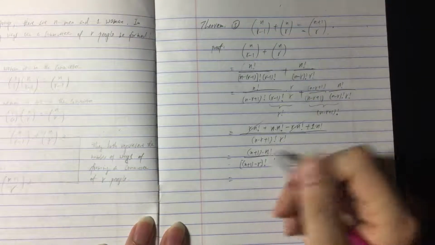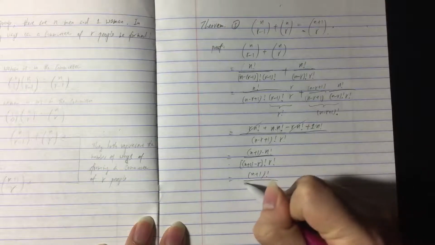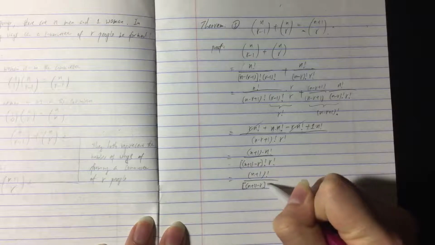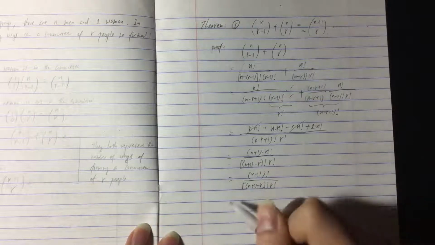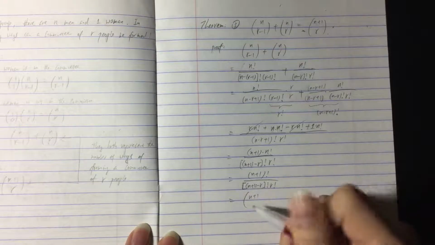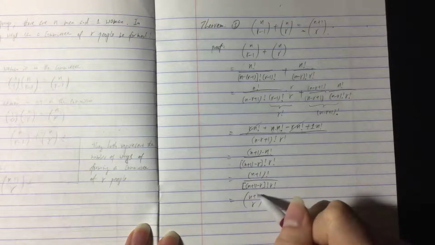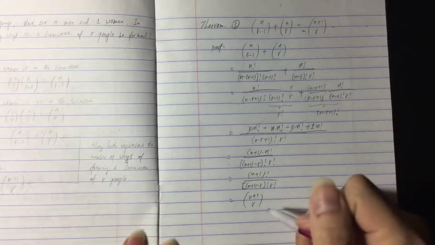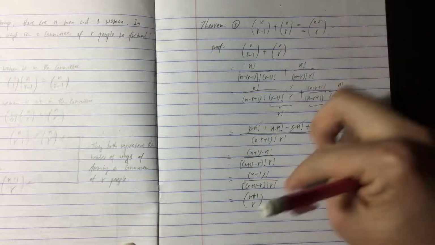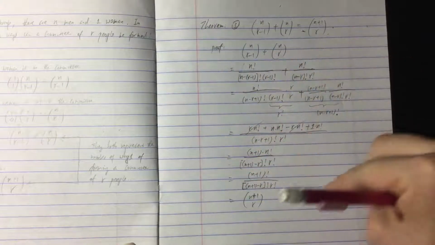The top can be rewritten as m plus 1 factorial. Bottom is m plus 1 minus r factorial times r factorial. Using the combination formula, this is the same as m plus 1 choose r. This is the right side. So here I prove that I make the left side equal to the right side. That's the proof.